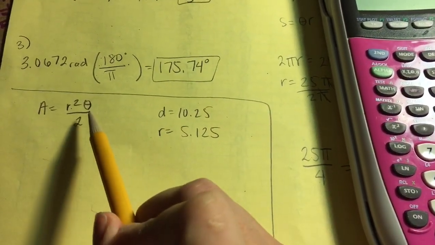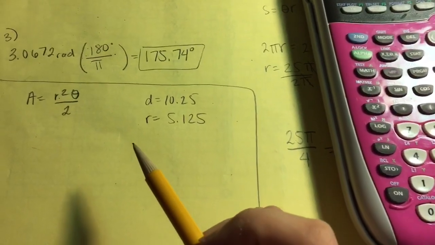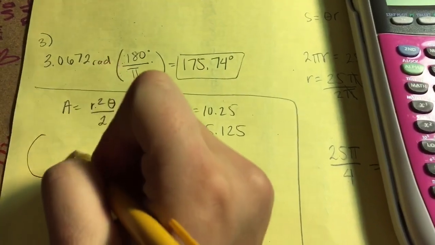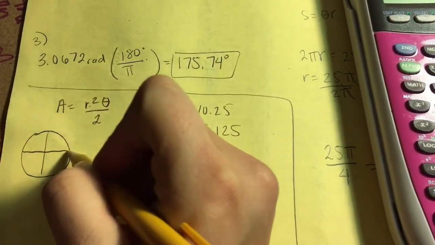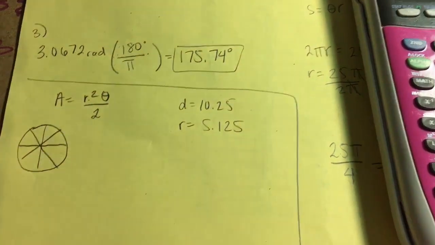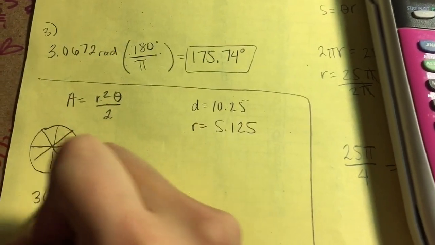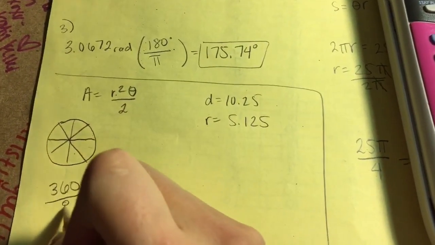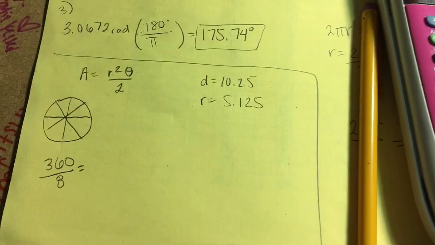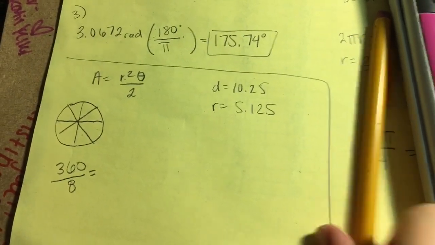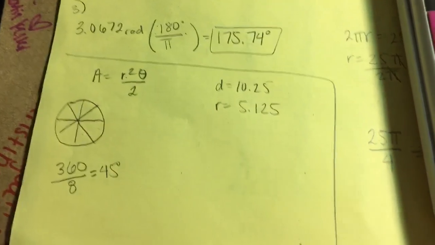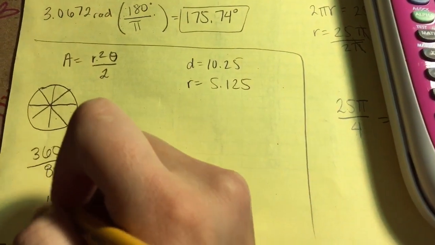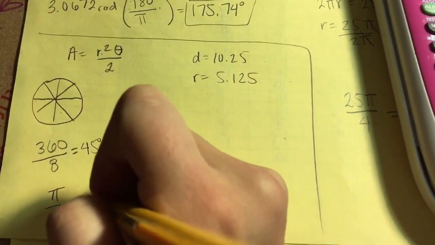Now we just have to find our theta because we don't know our theta. But the problem gives us that the pie is cut into 8 equal slices. So if I have a whole pie, I'm cutting it into 8 equal slices. The whole pie is 360 degrees. So each section, if it's cut into 8, is 360 divided by 8, which is 45 degrees. 45 degrees, if you remember from the unit circle, or you can convert, is the same thing as pi over 4 radians.